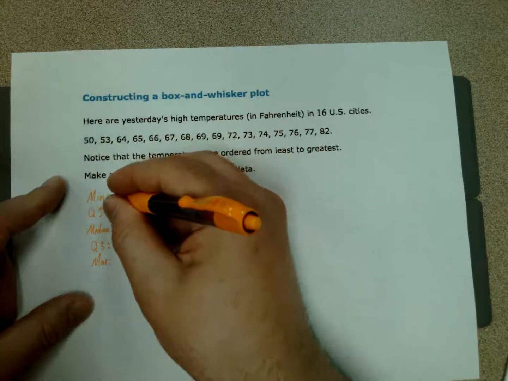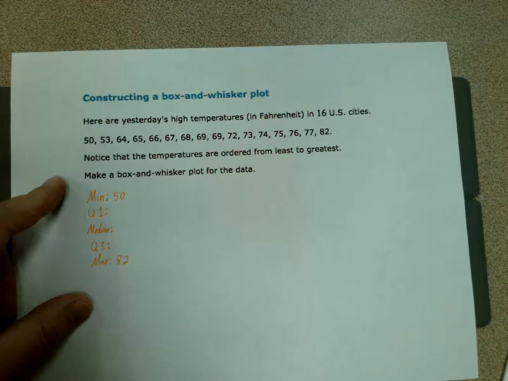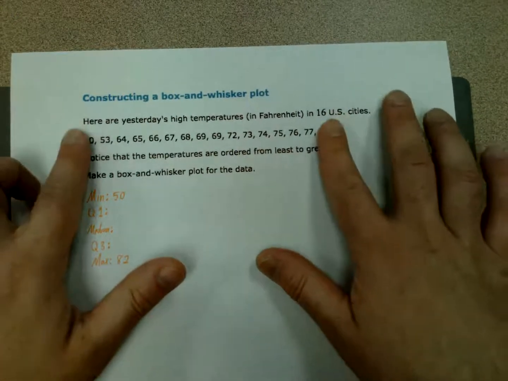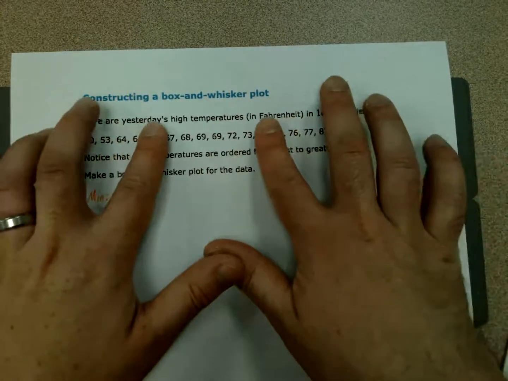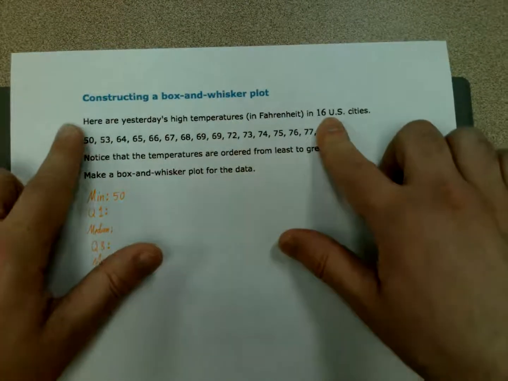So our minimum is the smallest one all the way on the left there. Our maximum is the biggest one on the right. To get the other ones, we start breaking it down to pieces. So we're going to find the middle of our numbers. So here, knock off another 2, 3, 4, 5, 6, 7. That's not right.